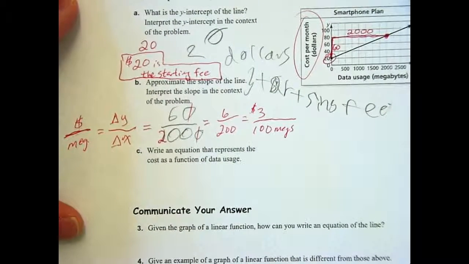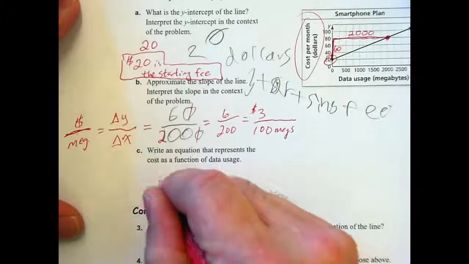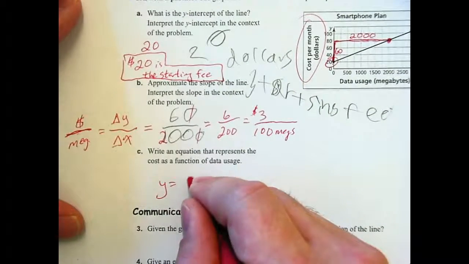All right. Write an equation that represents the cost of the function. The equation would be y equals 3 over 100x plus 20.